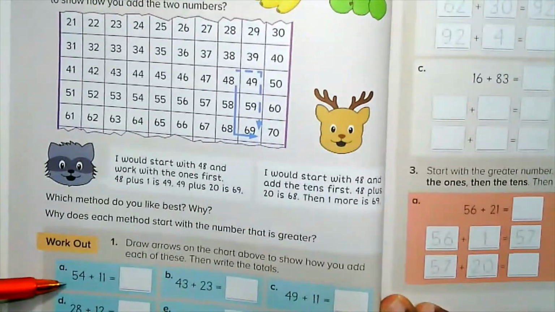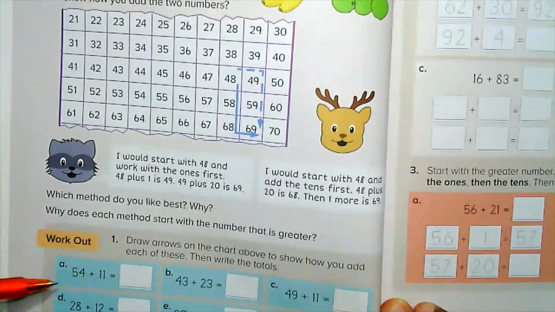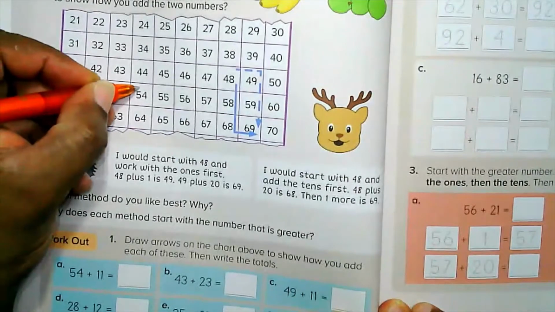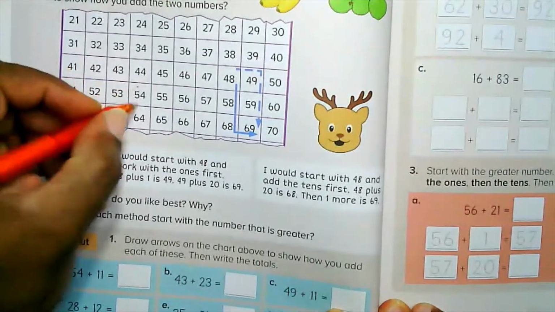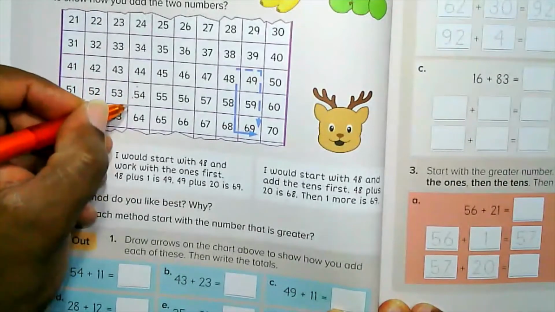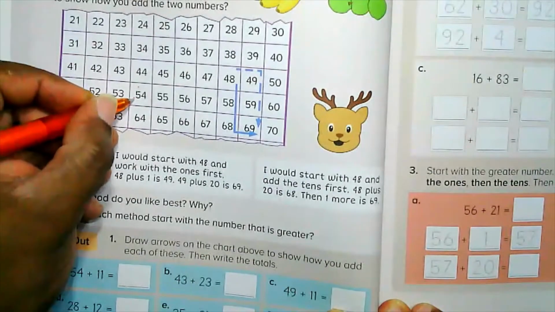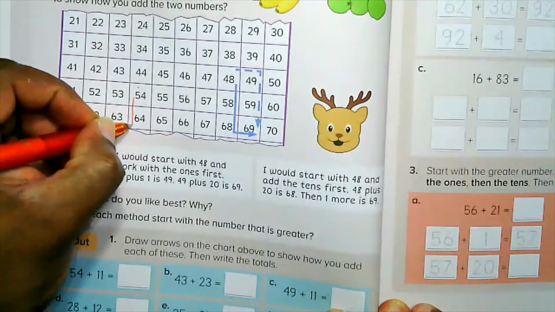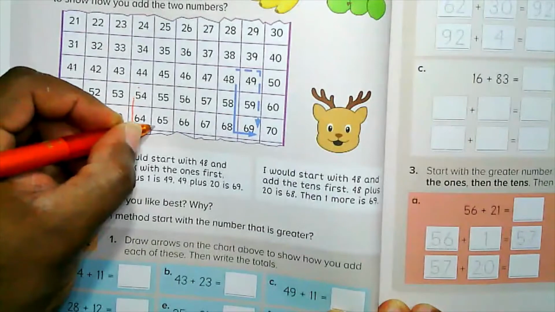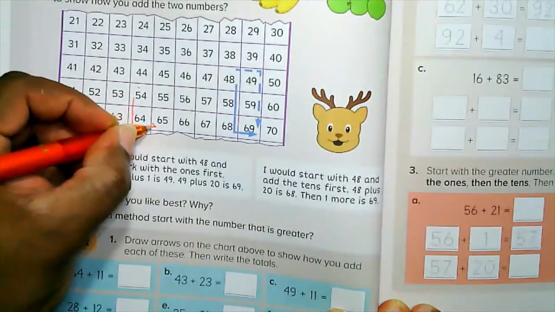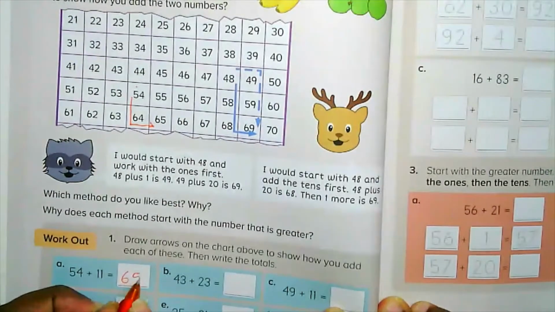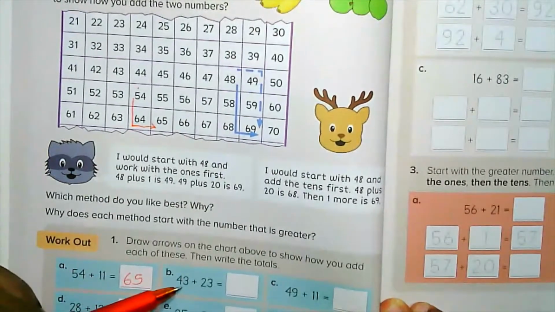So for 54 plus 11, the greater number is 54. So from 54, start by counting tens first, 1 ten. You go to 64, goes this way, 64. Then plus 1 will be 65. So we have 65.